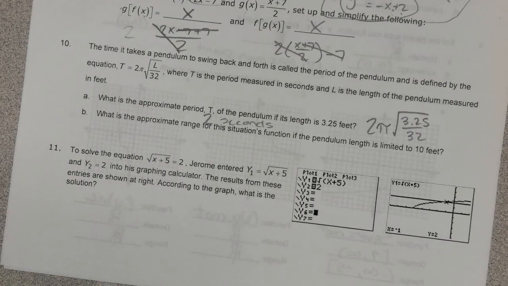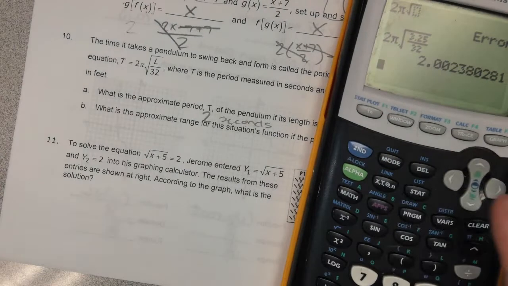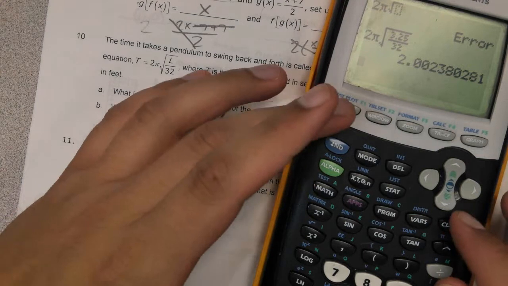Alright, then for B, what is the approximate range for the situation? The situation's function, the pendulum's length is limited to 10 feet.